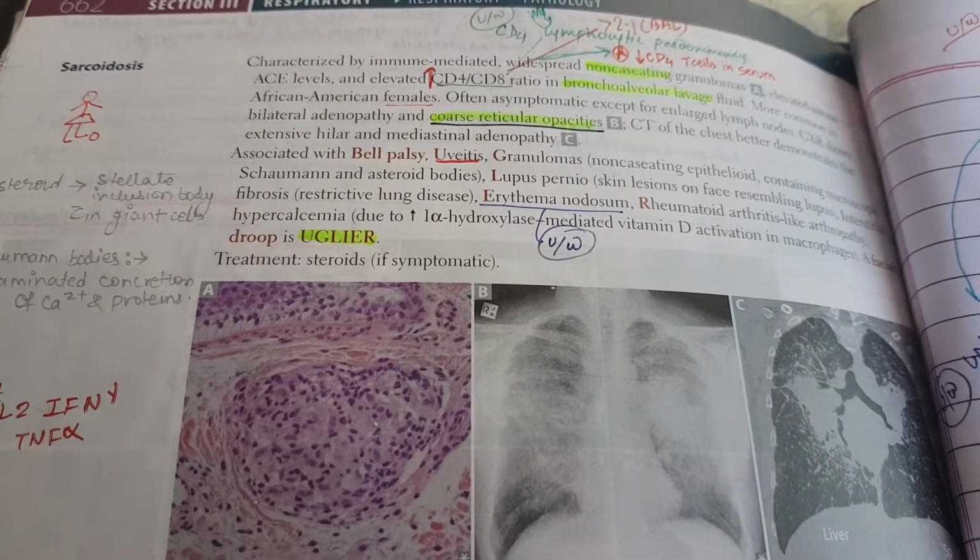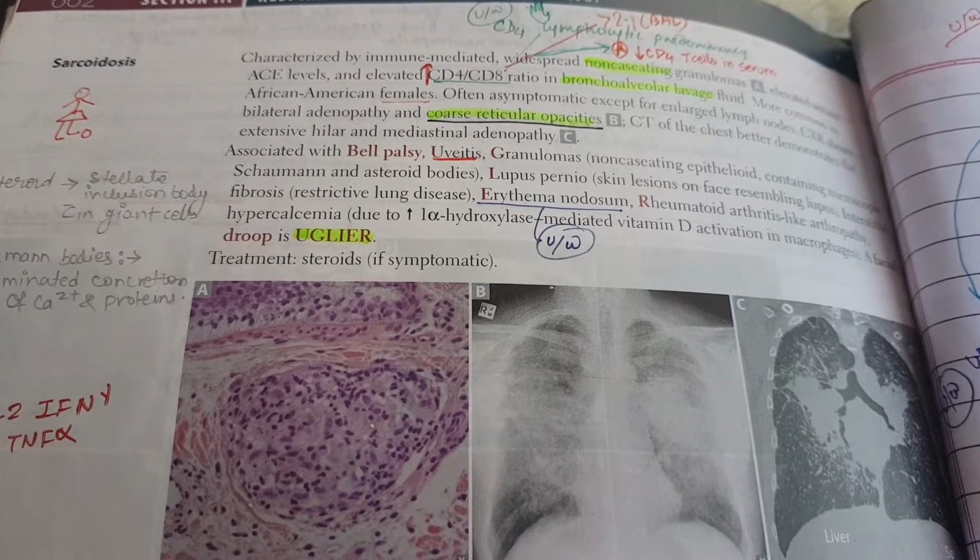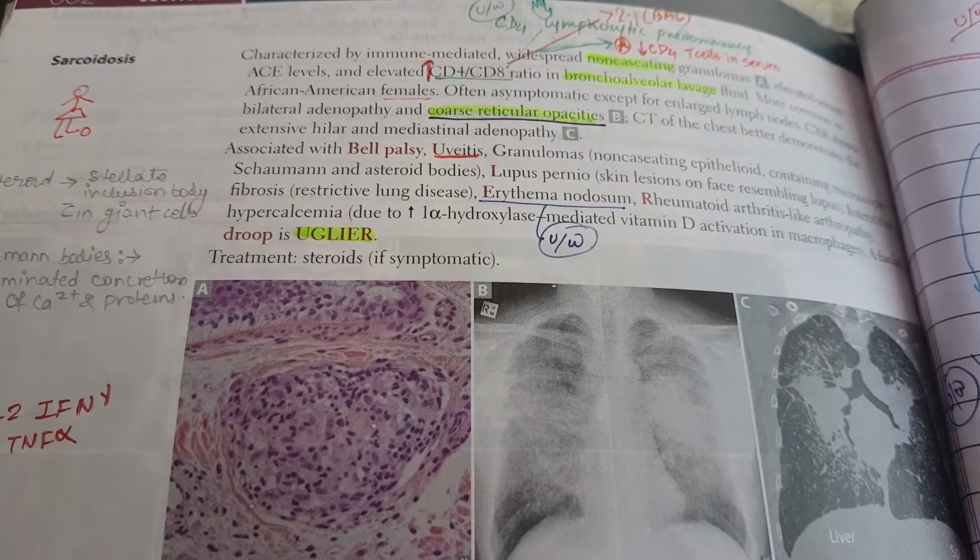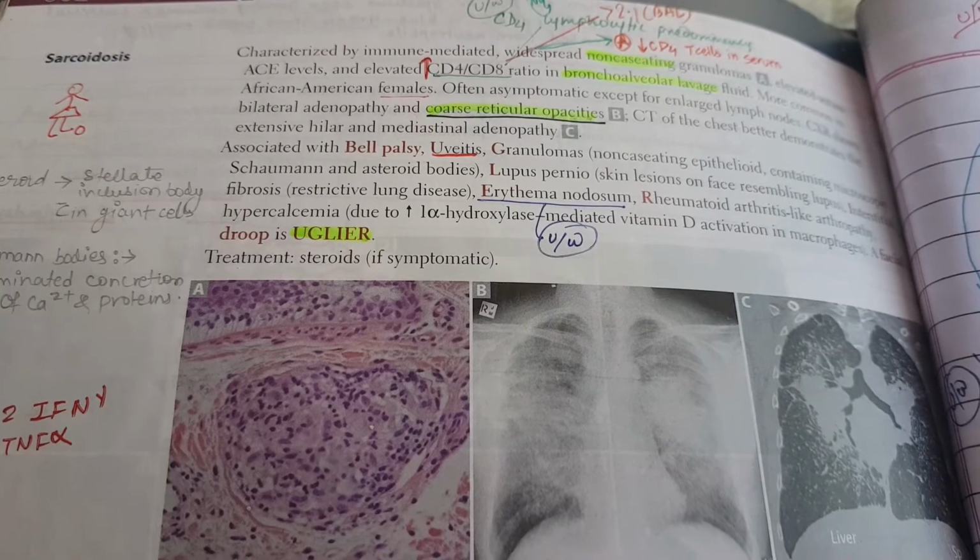So all these features are important, and you need to remember one very, very, very important thing, that is the treatment is by steroids if symptomatic.